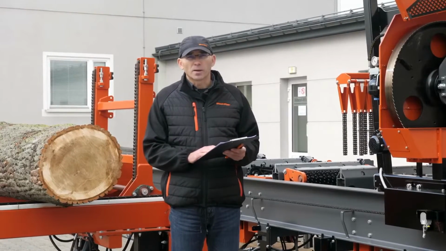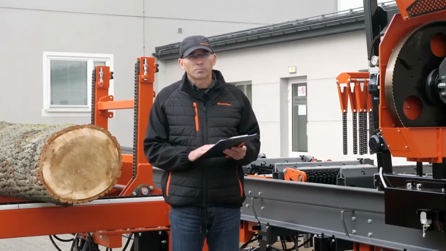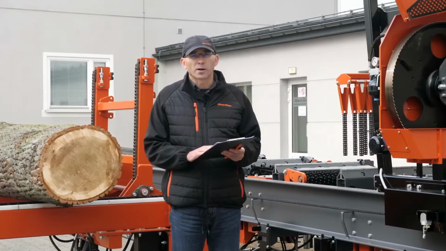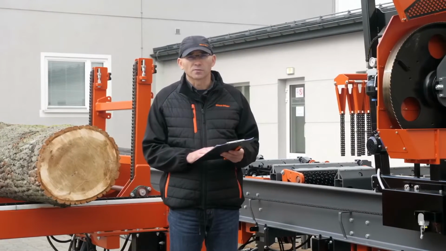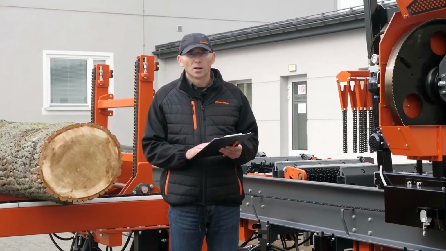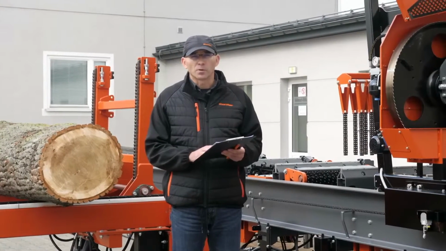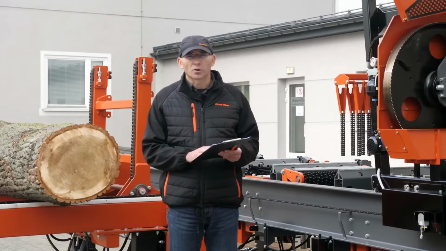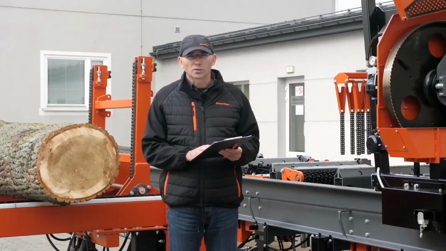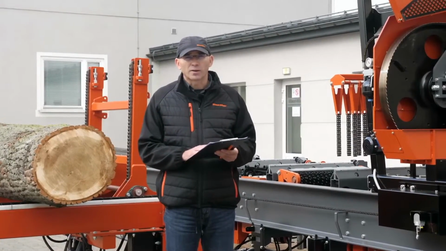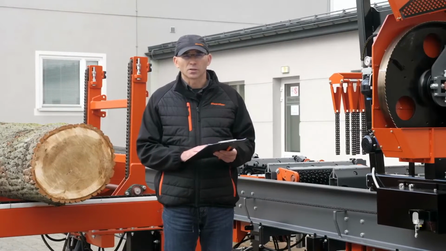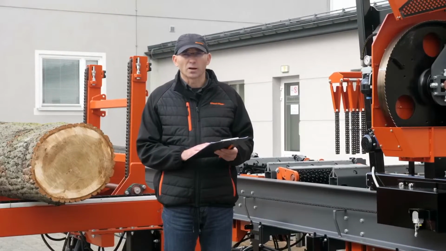But we need to remember that the blade preparation process, the blade service, is far more complicated. We need experienced, skilled people to prepare the blade correctly. If we don't have those people, our strong recommendation is to choose the machine with a narrow blade.